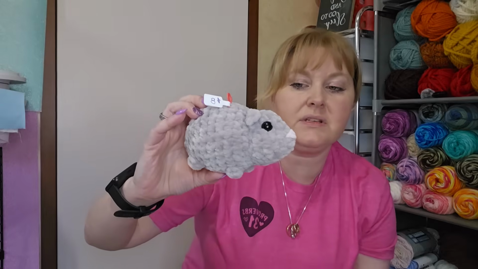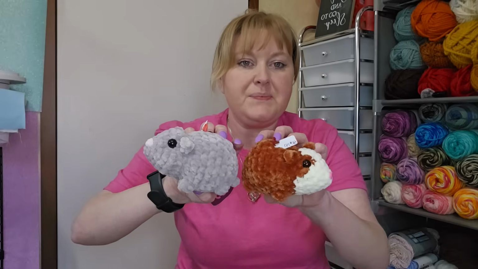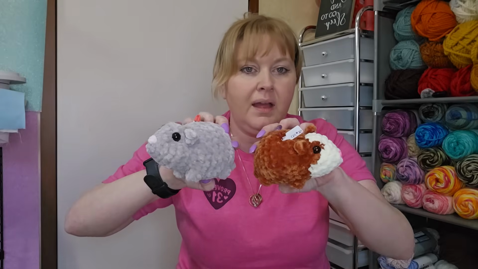So I have another bag here. So these right here are the Basil the Hamster by Stacy Makes. This is a recent pattern that just came out, and it's so darling. I have 8 on these. I thought about charging 10, and I might raise it to 10 later. I got 8 on them. We're going to see how they go.